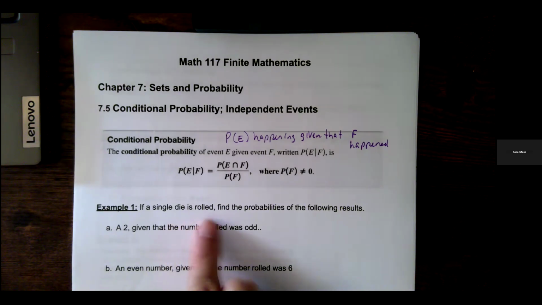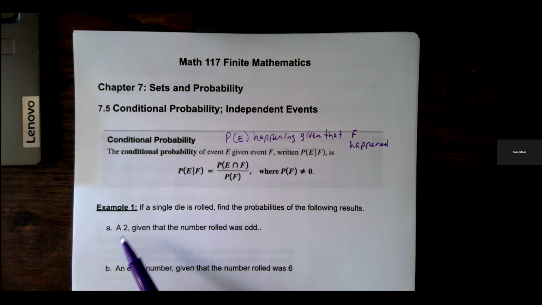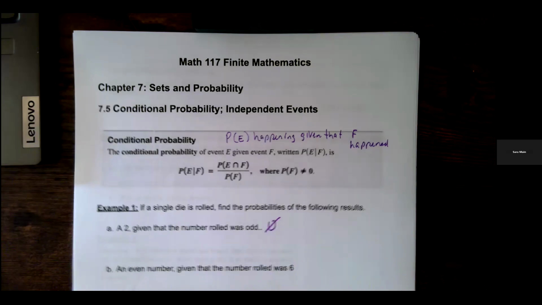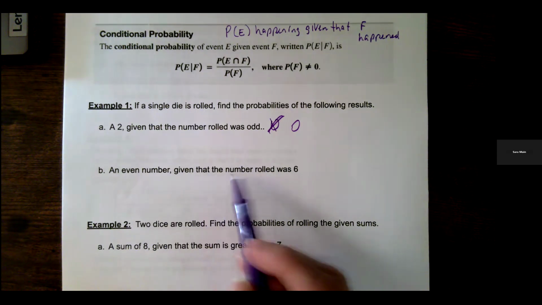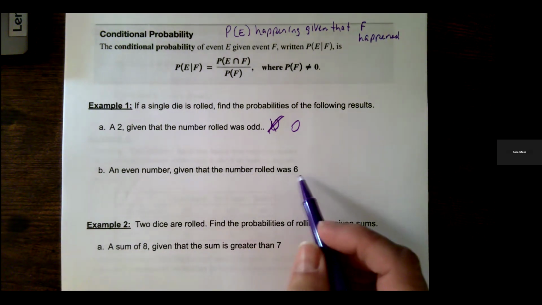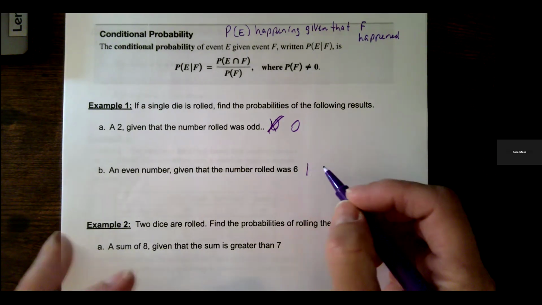If a single die is rolled, find the probabilities of the following results. So this is just a single die. There's 6 possibilities on a single die when it's rolled. What is the probability of getting a 2 given that the number rolled was an odd? Well, that is 0 because if you rolled an odd, it could not be a 2. What is the probability that you've got an even number given that the number rolled was 6? Well, if you rolled a 6, then it can only be even. So that's 1 or 100%.